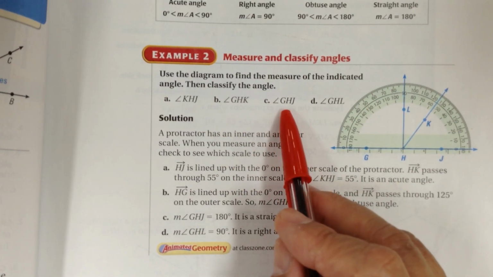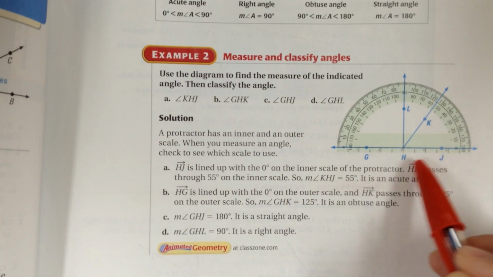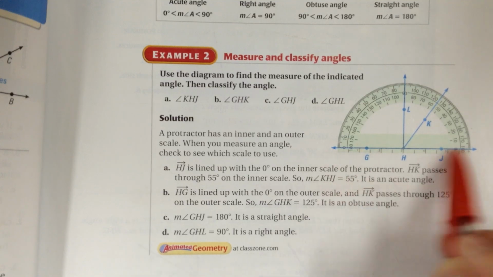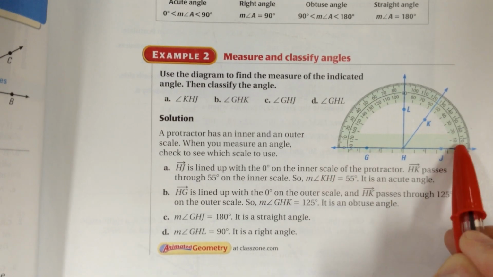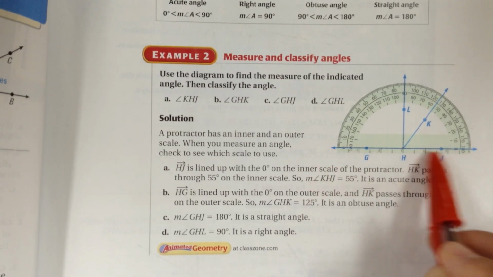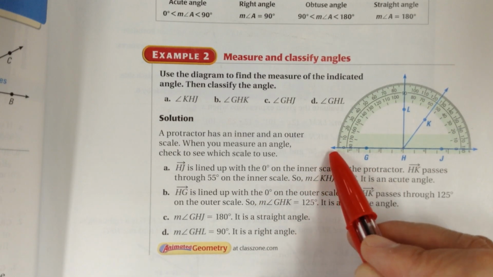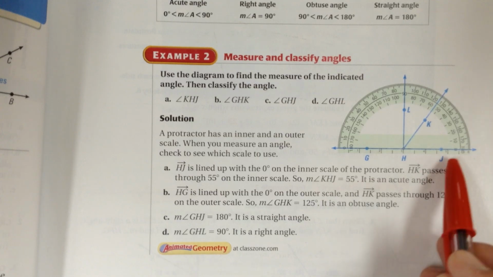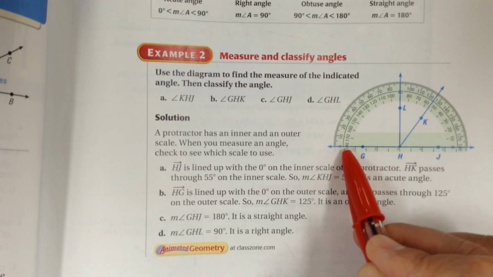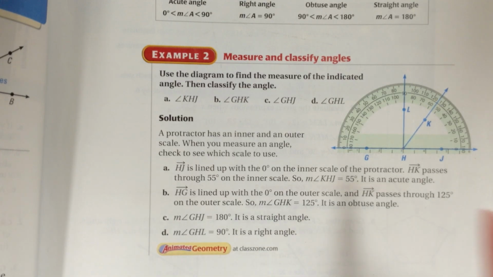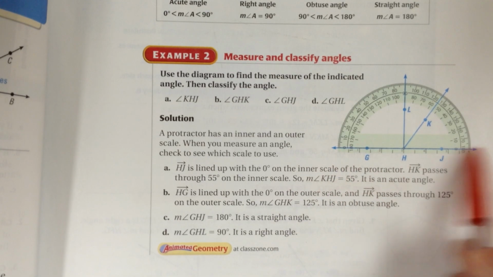Next one, the C, GHJ. So this is going straight. So that's 180 degrees. In this case it doesn't matter, since this is on the 0 and this is on the 0, so it doesn't matter if you use the inside or the outside. If you use the outside, you get 180. If you use the inside, you go this way, you get 180. So it doesn't matter, but make sure you use the one that has a 0 on it. Okay? So this is a straight angle.